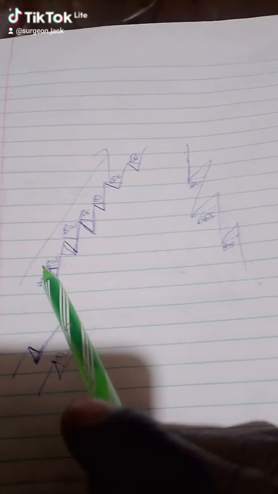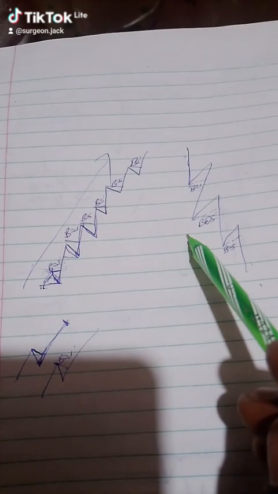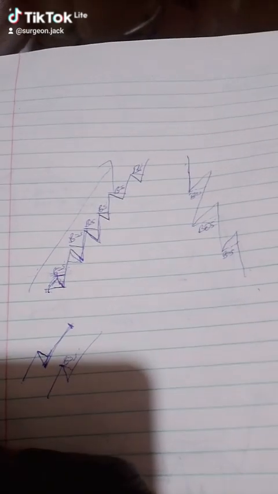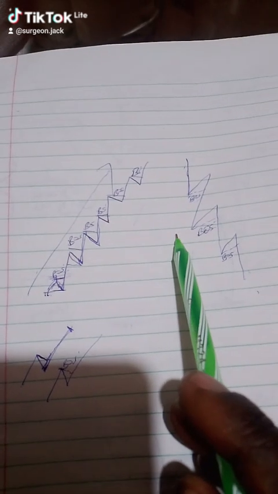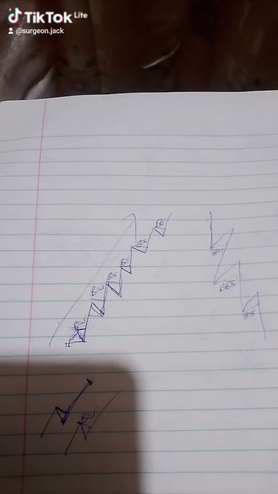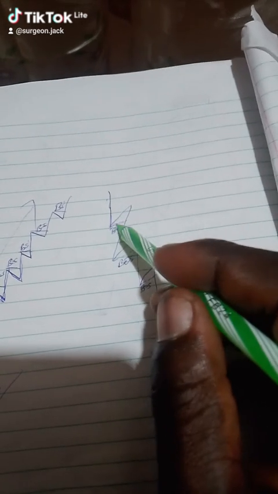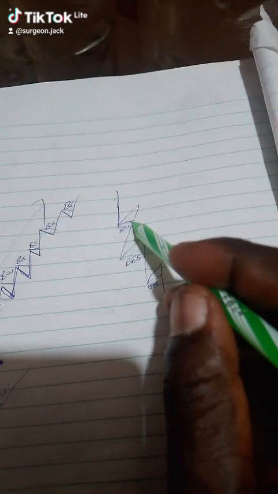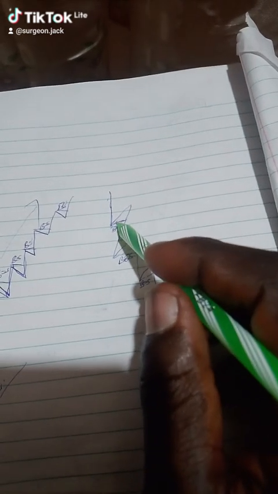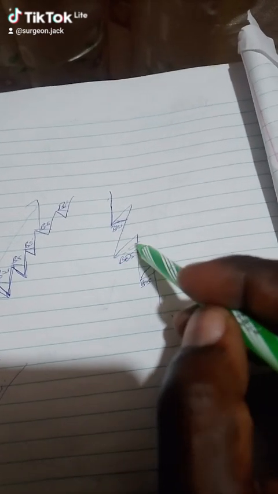For uptrend, the break of structure is found on the left side, then a break of structure on the left side on the top, then the break of structure is found on downtrend on the left side. Maybe I can say on the left side, I can say it is internal, but guys, you will learn how. It depends on how you can identify it for yourself. But this is a break of structure for downtrend.